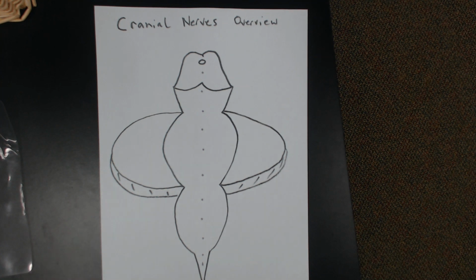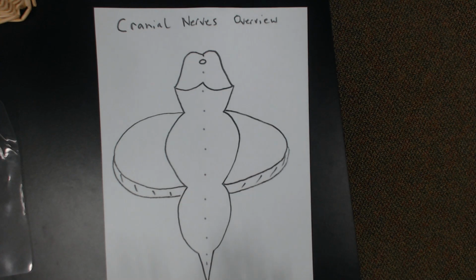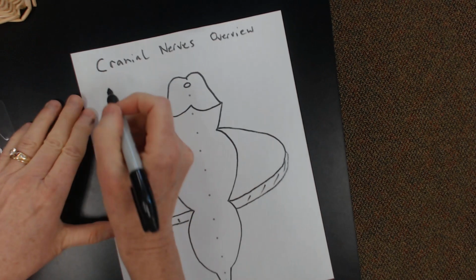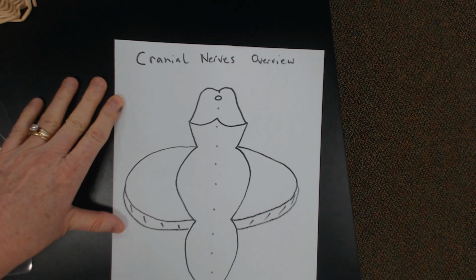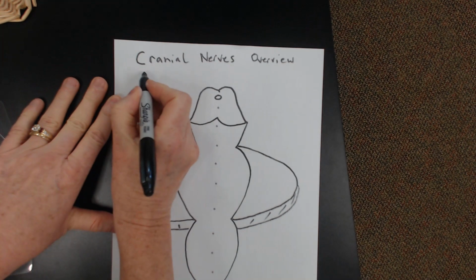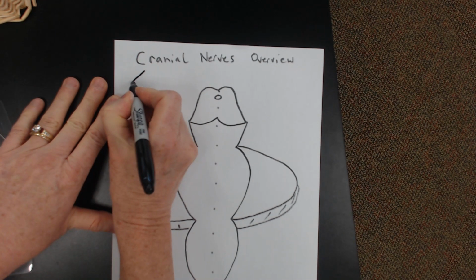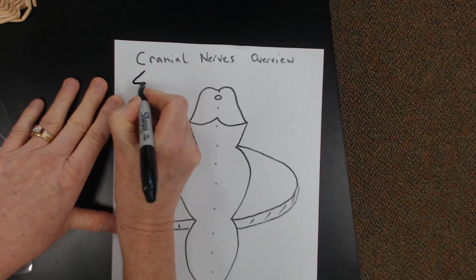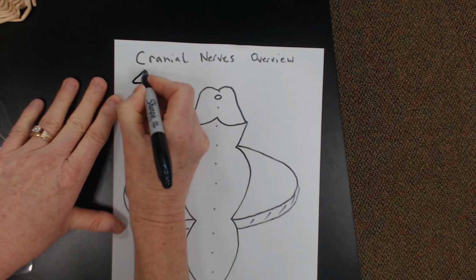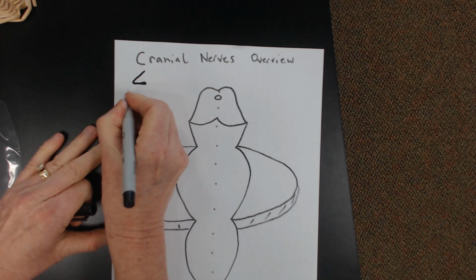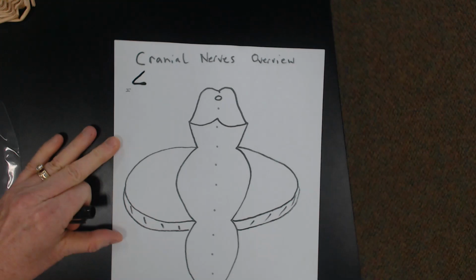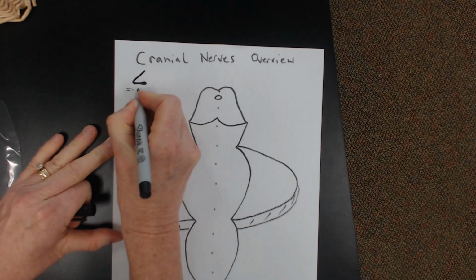Start out with cranial nerve number 1. Does anybody know the first cranial nerve? Olfactory. Awesome. The first one is going to be above the pons, and it actually starts out, here's my rendition of a nose. And this is going to be your first cranial nerve. Cranial nerves are usually indicated by Roman numerals, and this is olfactory.